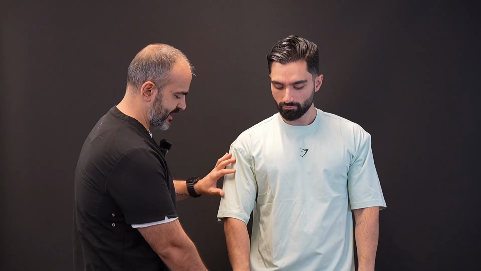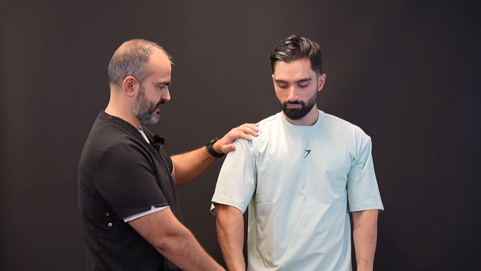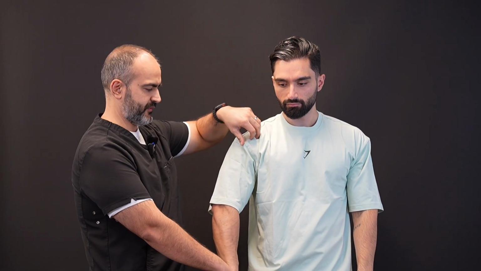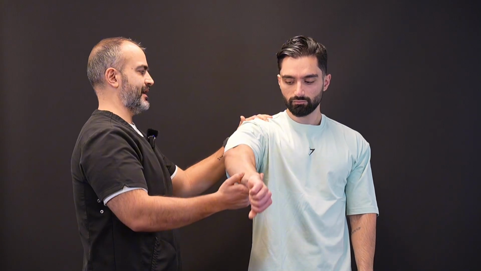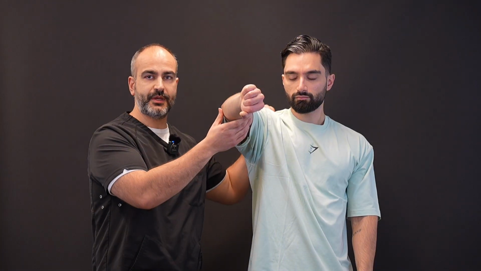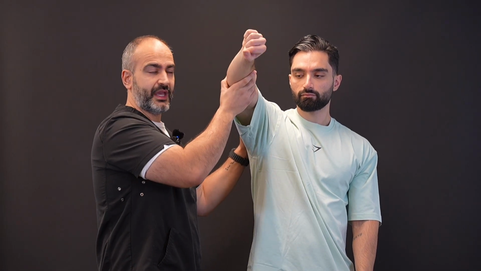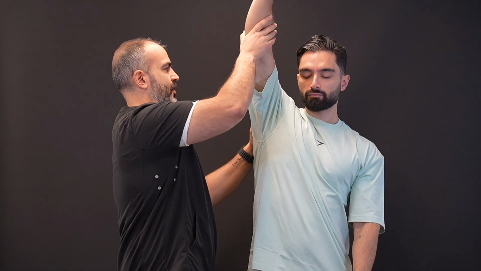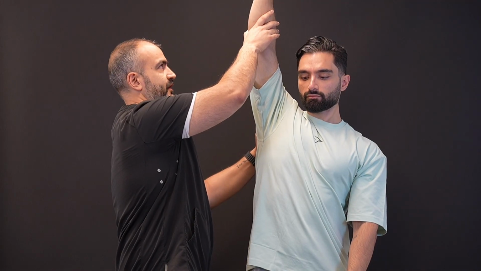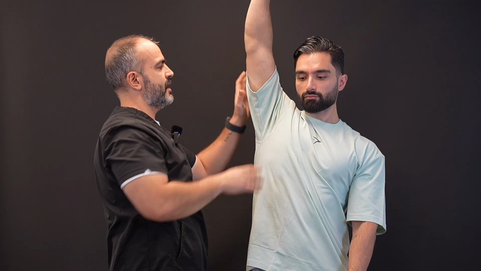So what I'll do is I'll get him to fully internally rotate, just like so. I'm jamming everything up in the front, and then I get him to go up. Now, most people who have impingement syndrome will experience pain around this region. Now, there are some clients that might have impingement syndrome, but they might not tell you they're having pain here. So you get them to go up all the way, and I'm starting to feel like he's got a little bit of restriction there.